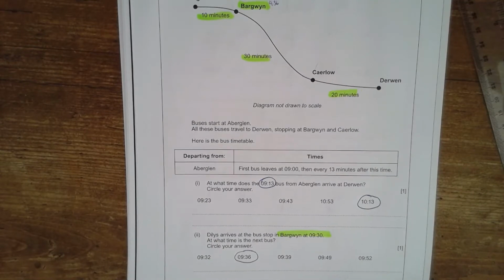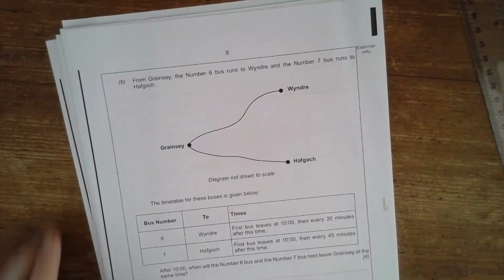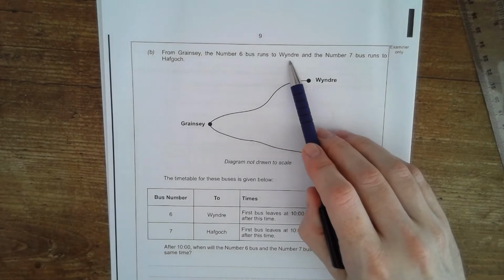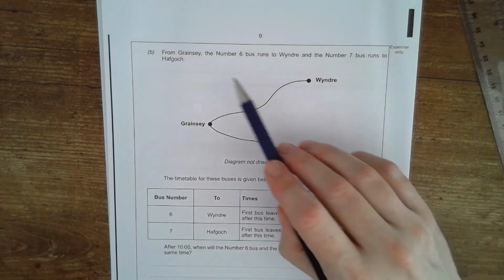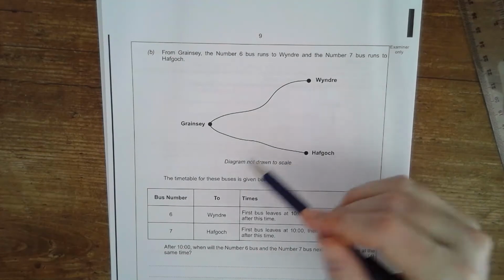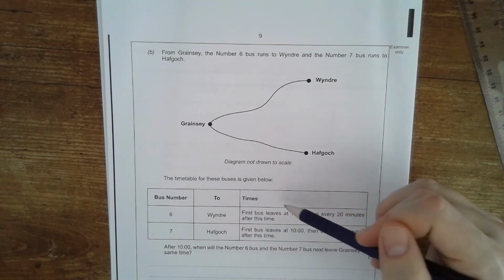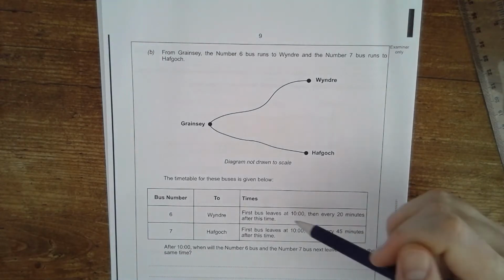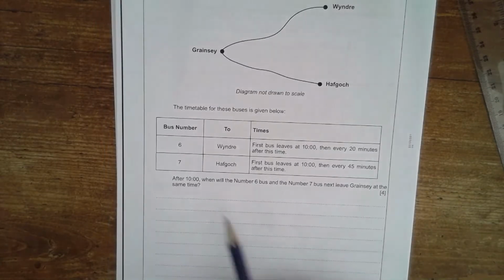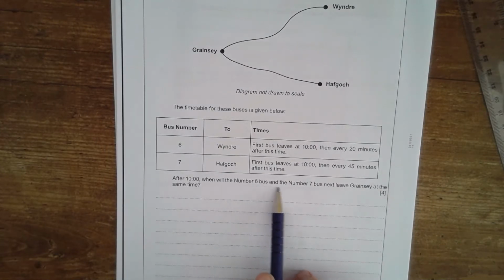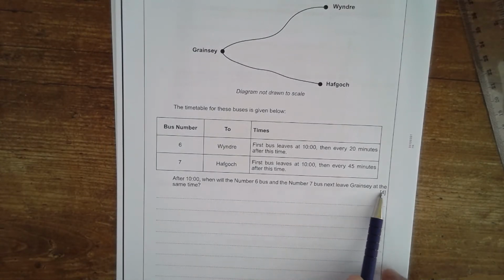So, what question we got next? Part B. It says, from Grainsea, the number 6 bus runs to Windray and the number 7 bus runs to Havgoch. The timetable for these buses is given below. The number 6, first bus leaves at 10, then every 20 minutes after this time. For the number 7, the first bus leaves at 10, then every 45 minutes after this time. After 10, when will the number 6 bus and the number 7 bus next leave Grainsea at the same time?